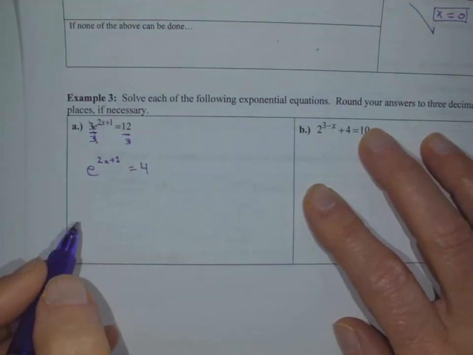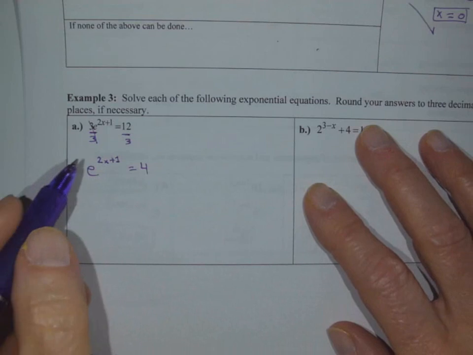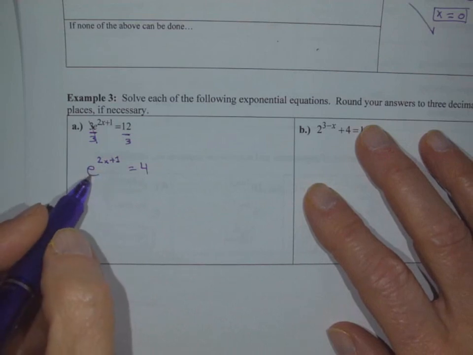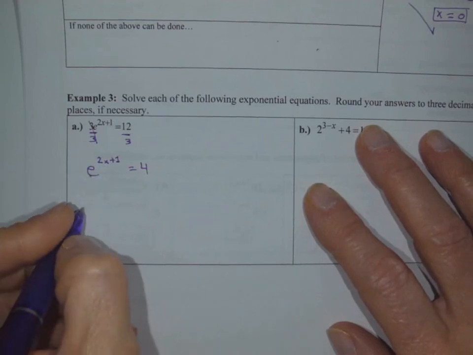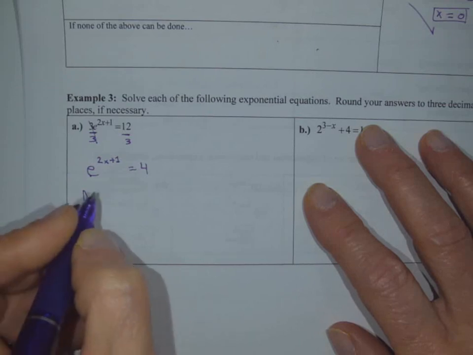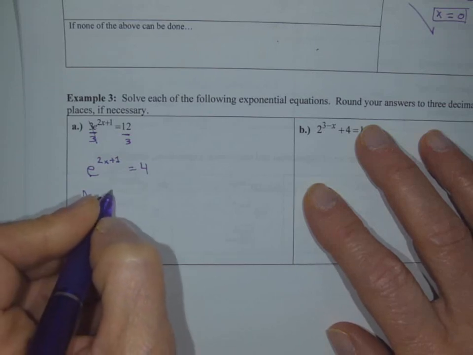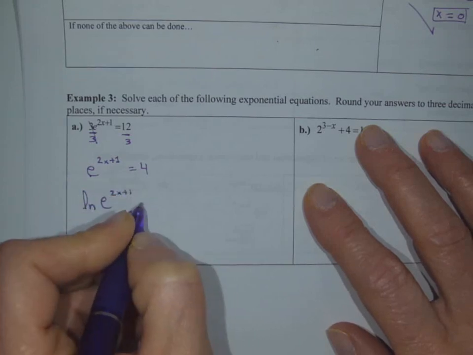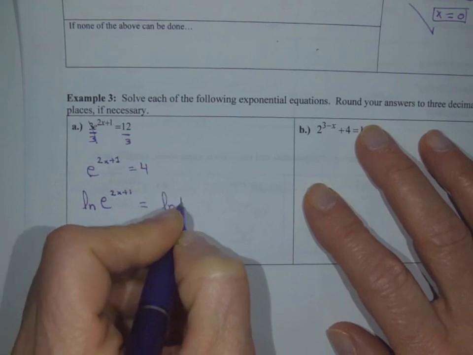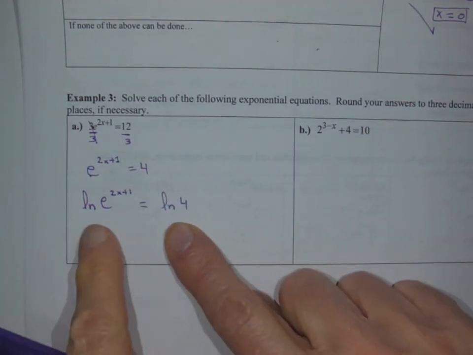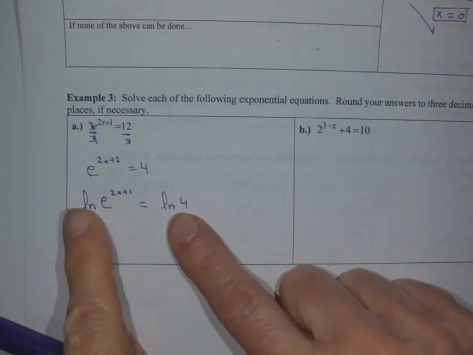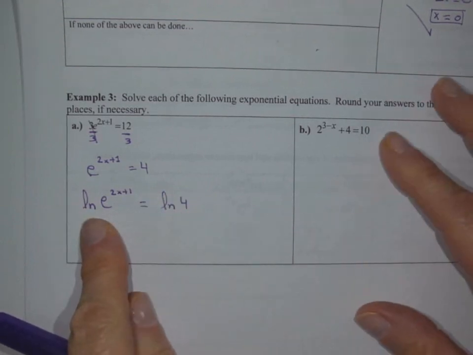At this point, we can take a natural logarithm on both sides. Why a natural log? Because this is a base e, so the natural log is what I want. So I need a natural log of e to the 2x plus 1, and then a natural log of 4. Whatever we do on one side of the equation, we have to do on the other, right? So we need to take a natural log on both sides.